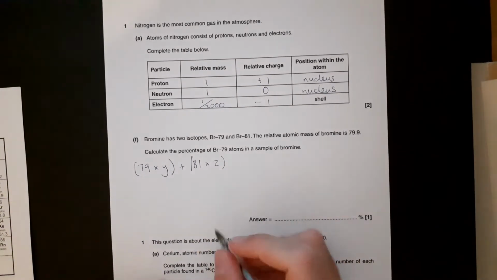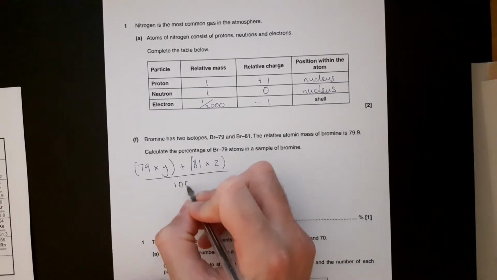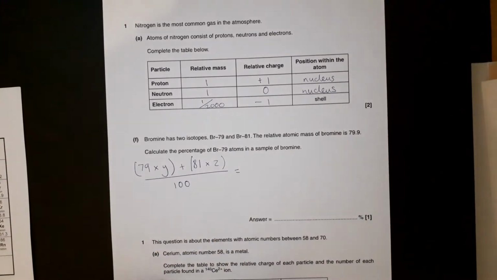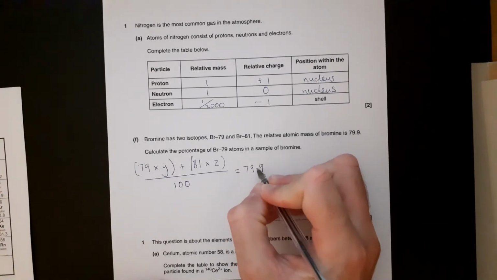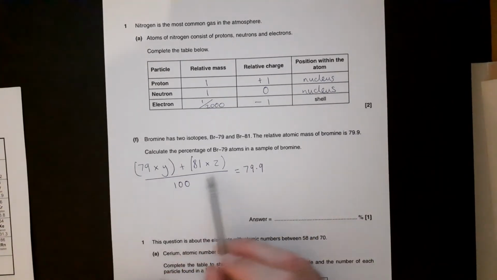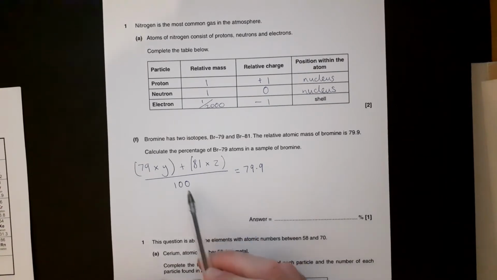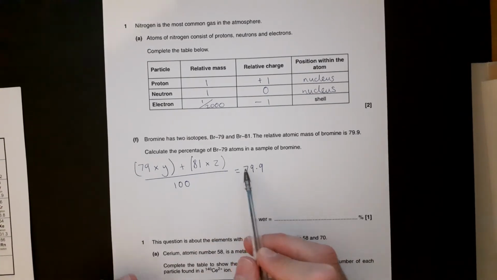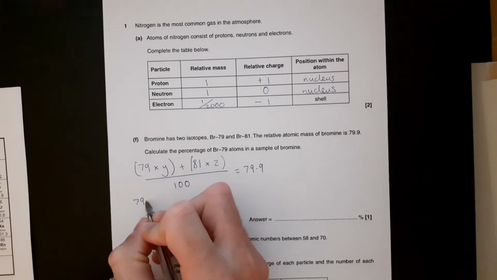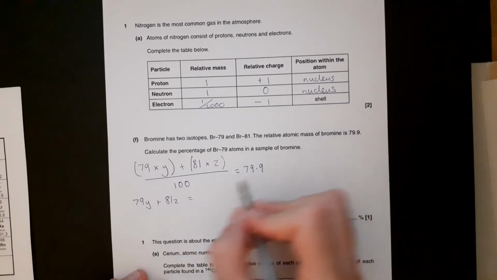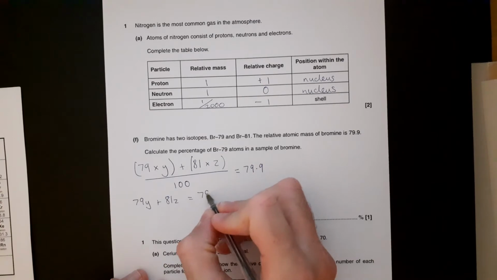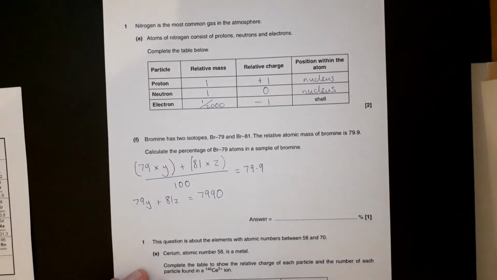Then we divide by 100, and that would be equal to our relative atomic mass. We know the relative atomic mass is 79.9. So this becomes an algebra question, and the first thing I can do is multiply by 100. So 79y plus 81z equals 79.9 times 100, so it'll be 7990.